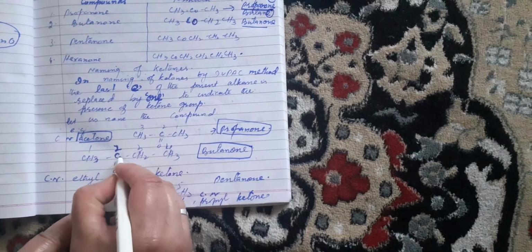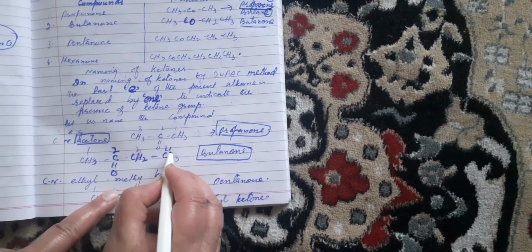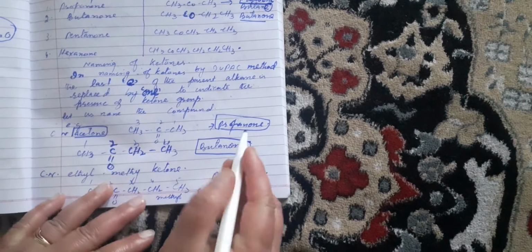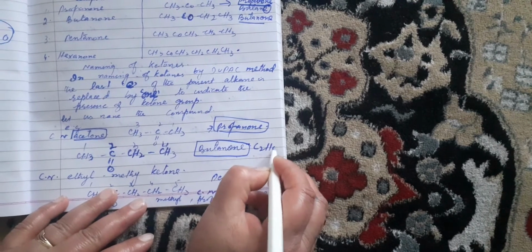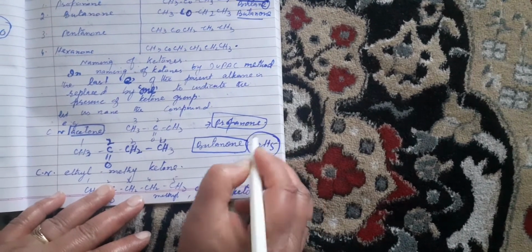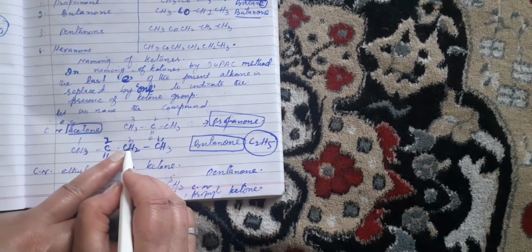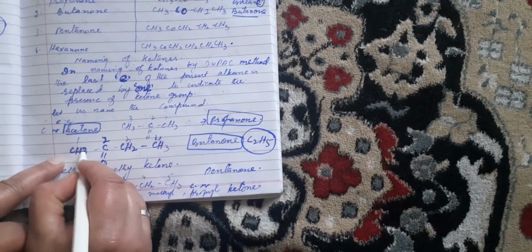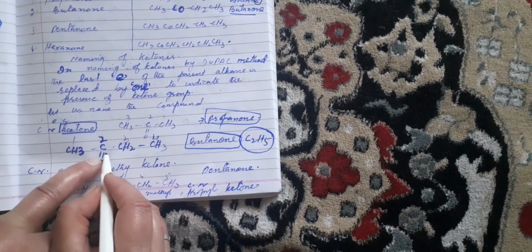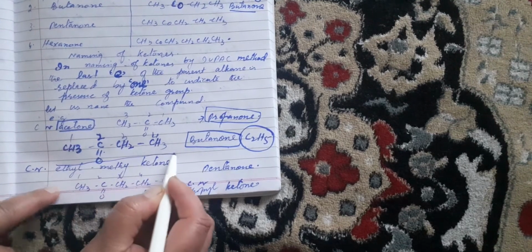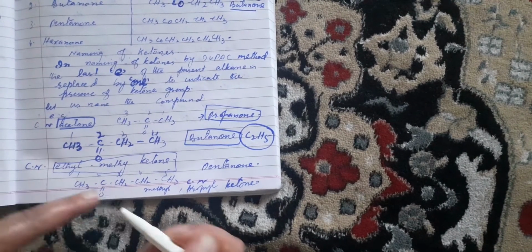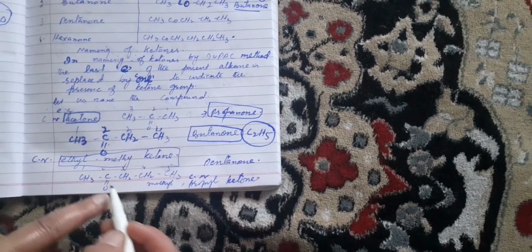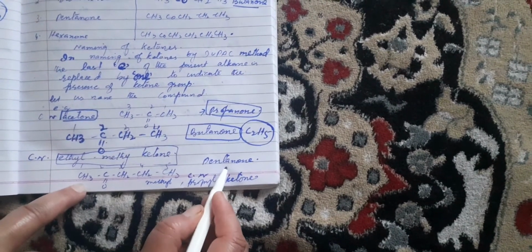This is the ketone group, C double bond O, and this is the formula of ethyl, CH2 and CH3. If we assemble it, its formula will be C2H5. That is the formula of ethyl. That means on one side of the ketone there is ethyl, and on the other side there is methyl, CH3, and then it is a ketone. Now its common name will be ethyl methyl ketone. Let us take another compound, that is pentanone.